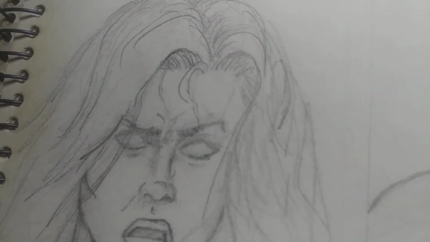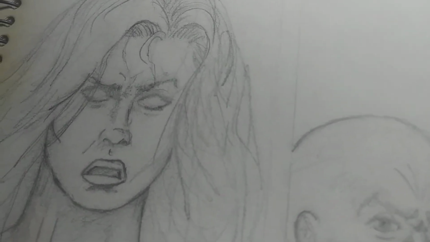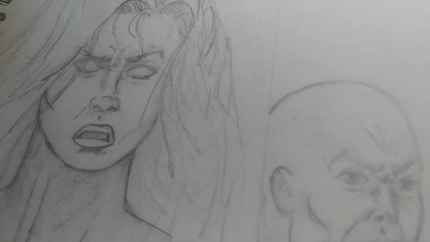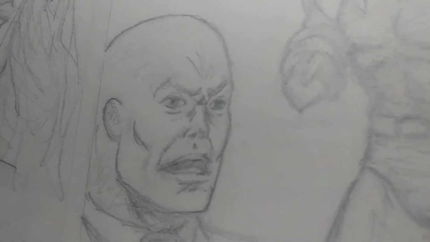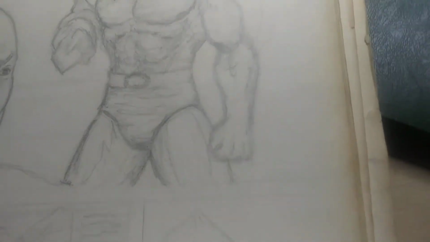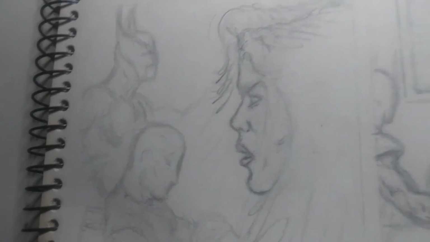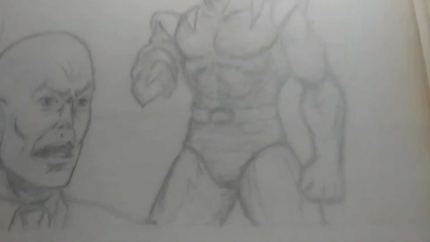And that was my Jean. Her eyes are way too close. I don't put the bridge in the face like that anymore. Her chin could have been pointier a little bit. And I don't like his face either, Professor X. I don't draw like this anymore. There's no up angles, no down angles. Everything was kind of flat. But I was trying to give different perspectives, as far as angles, different sides, and that was basically it.